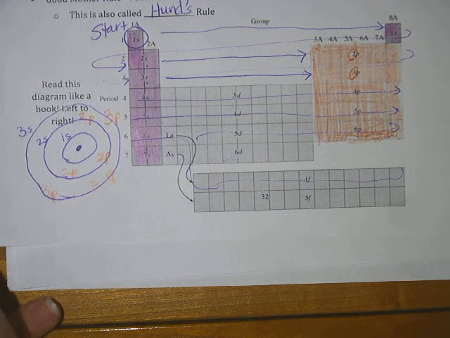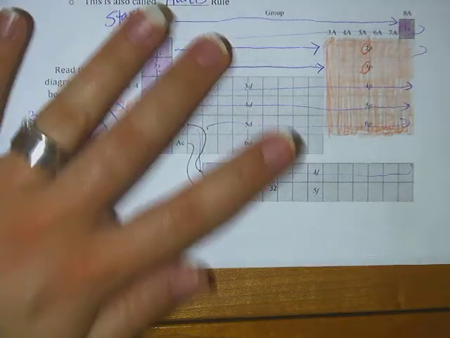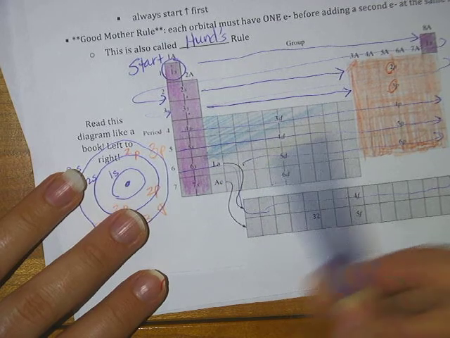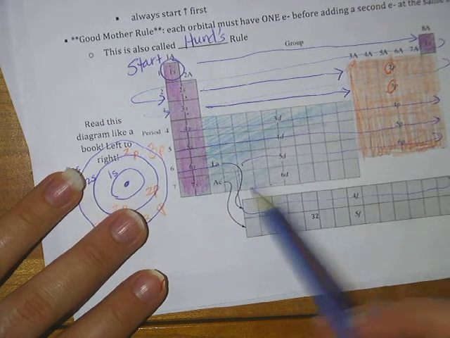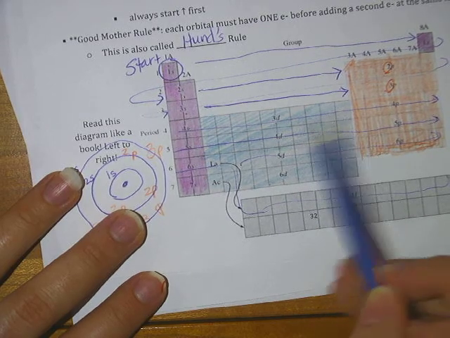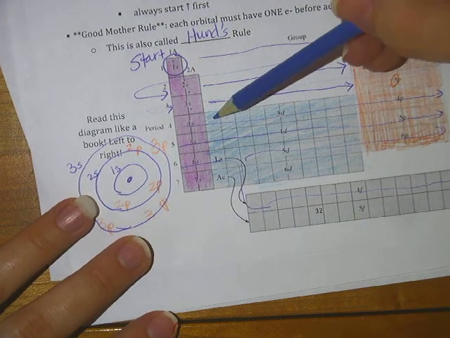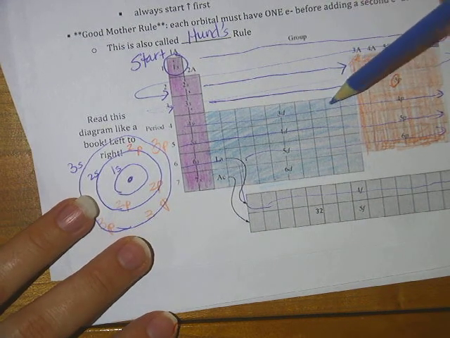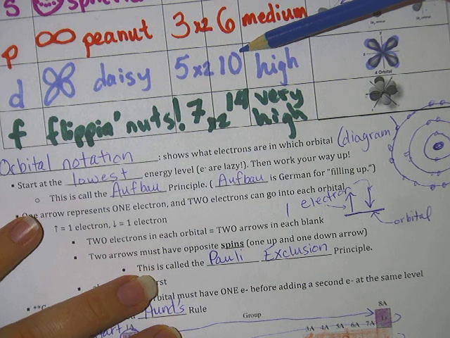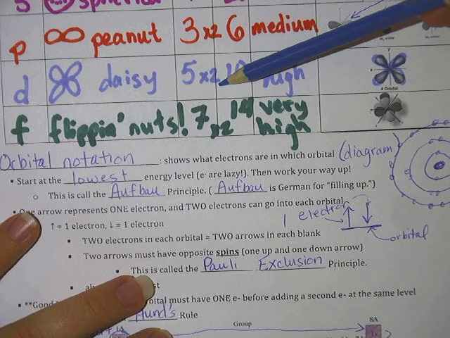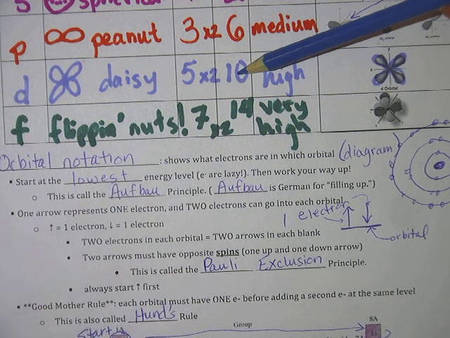The D section, I used blue for my D, so I'm going to pick up my blue. I'm going to color the D's. And again, if we count here, there's 1, 2, 3, 4, 5, 6, 7, 8, 9, 10 elements. That's corresponding to the 10 electrons that are total in all my daisies. Because I have 5 daisies, each with 2 electrons, that's 10 total electrons.